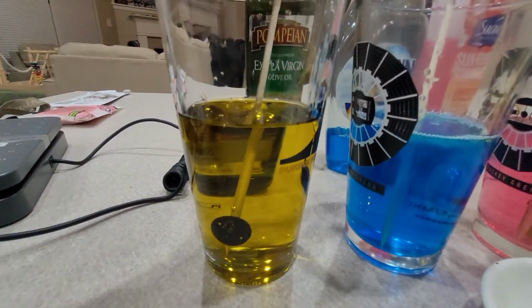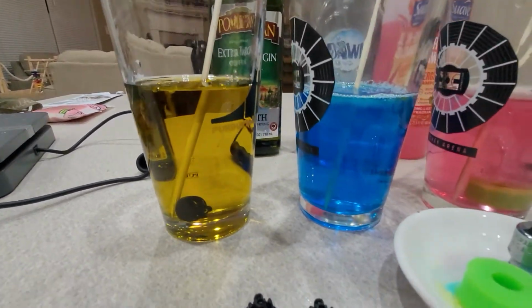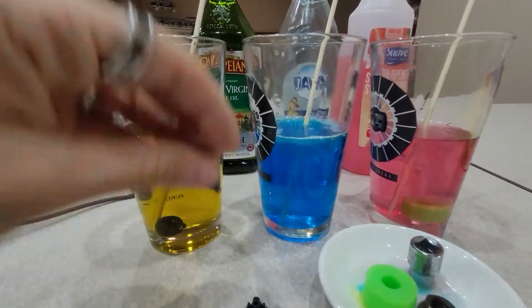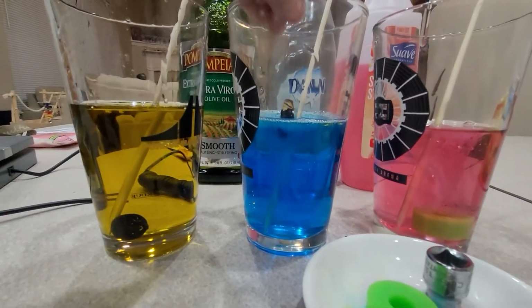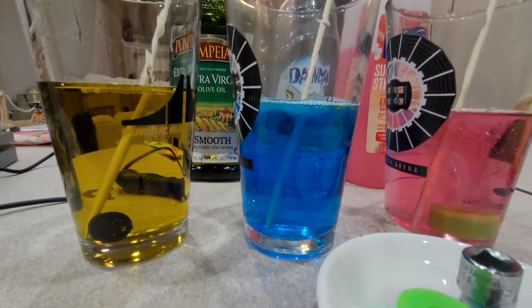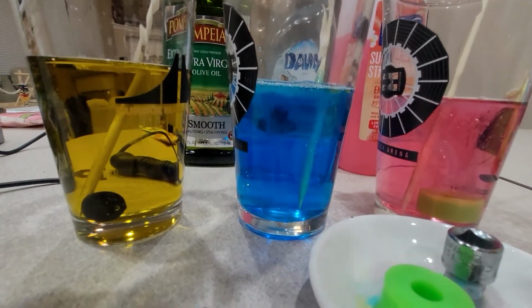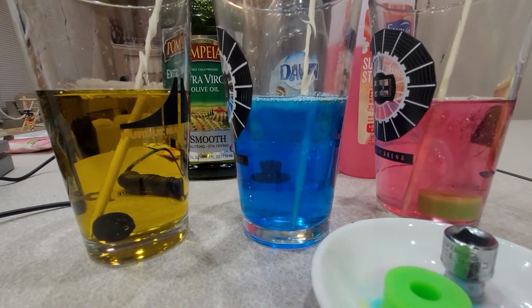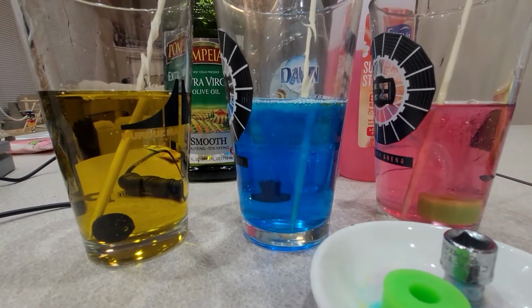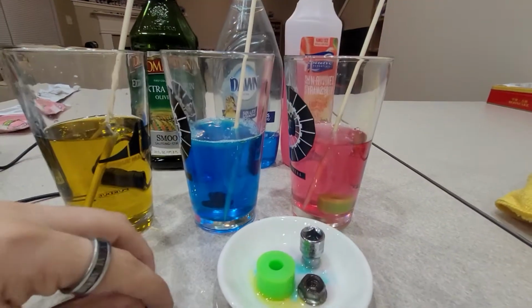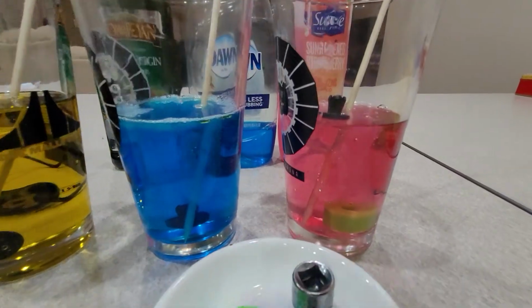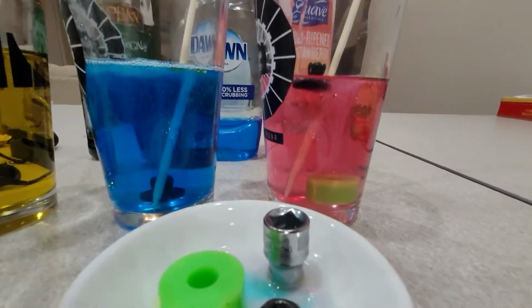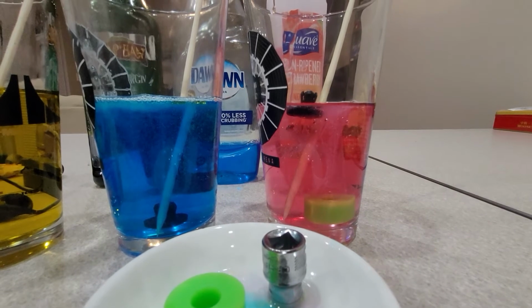Not bad, not bad. Oh, the skewer got in the way a little bit, but it moved pretty fast. Here, let's see how it compares. Pretty slow, huh? Alright, so you get the idea. And then for the shampoo, yeah, really slow.